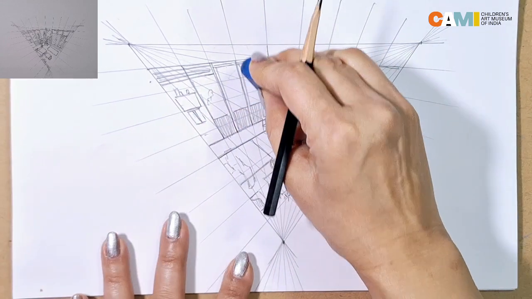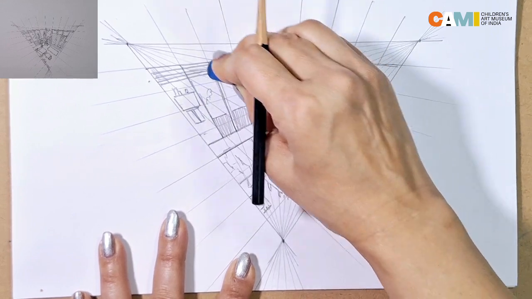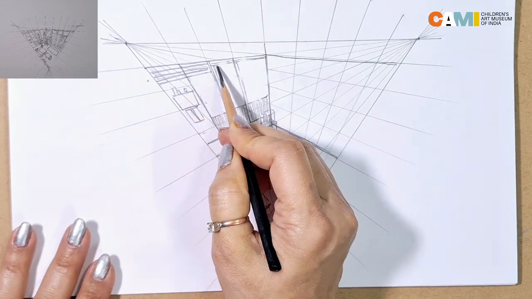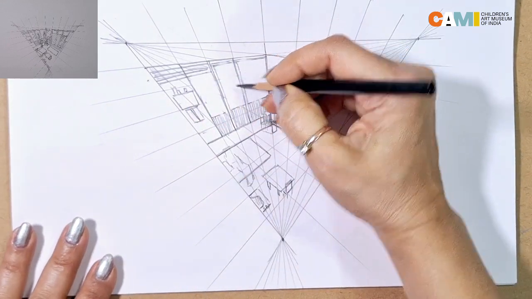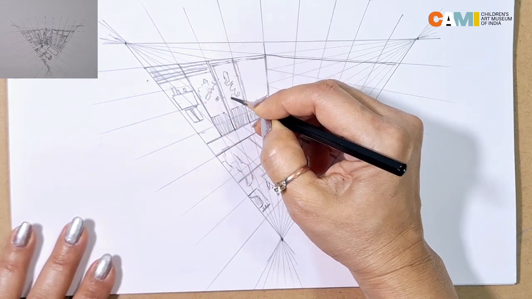Now let me erase the guiding lines inside this so that I can bring in the other elements here. Once you are done, you can just erase all your guiding lines. So there are scenes outside the window, bushes and trees.